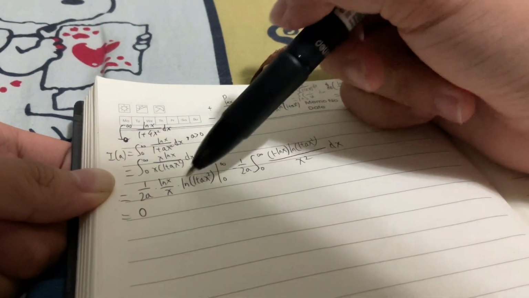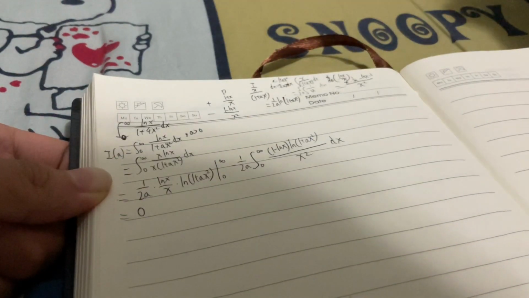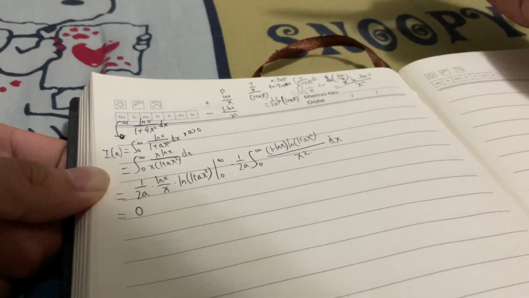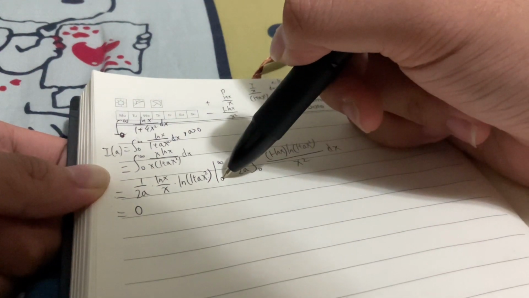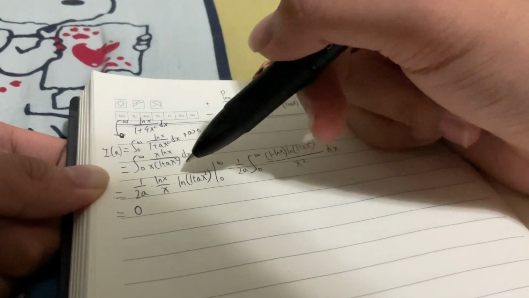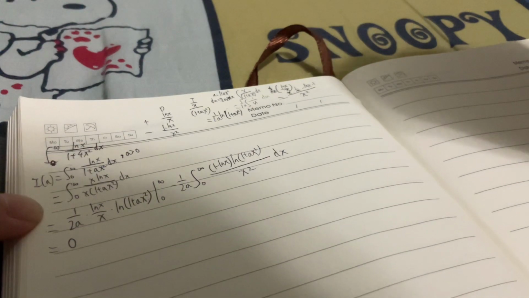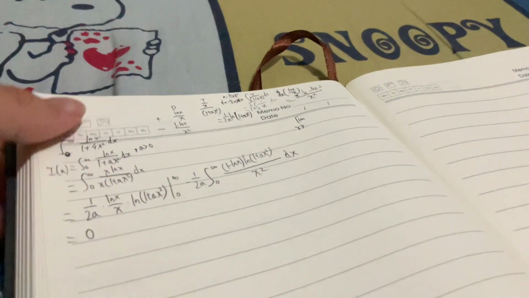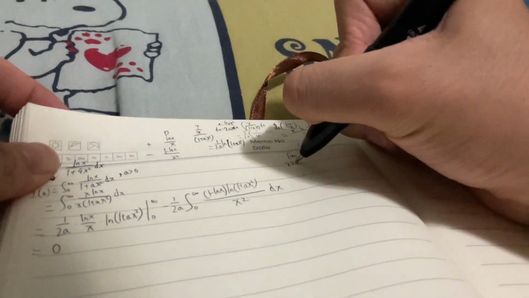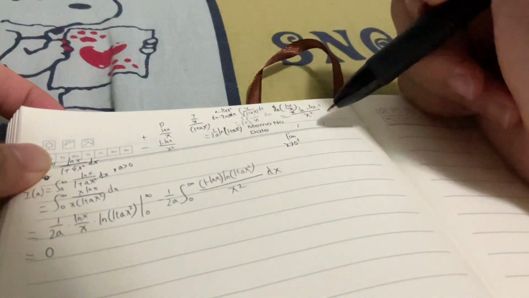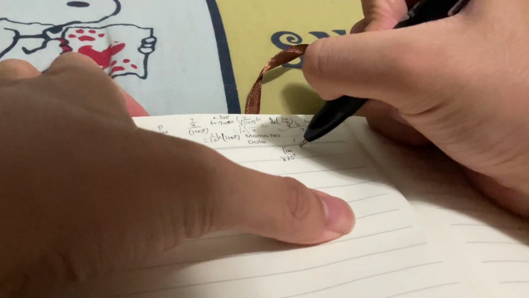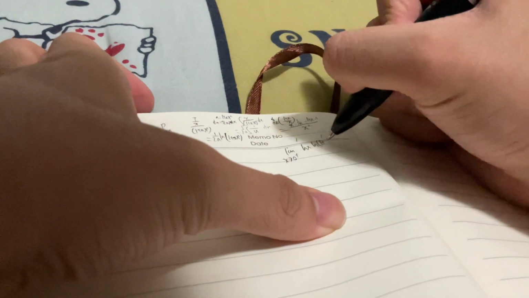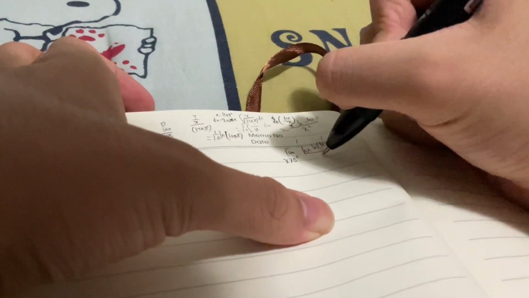And plugging in 0, you will get an indeterminate form, and that's really bad. So I'm going to use the limit as x approaches 0 plus. Be sure it should be 0 plus. And then ln x times ln of 1 plus ax squared over x.